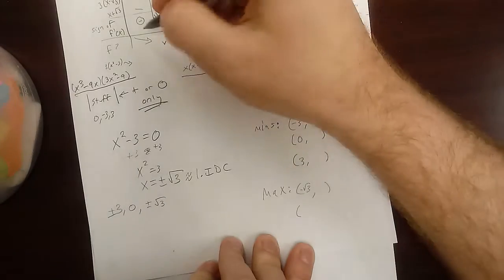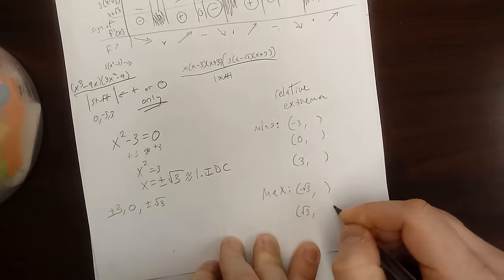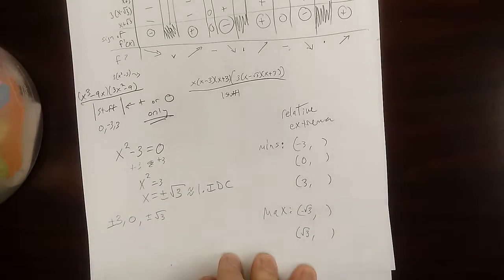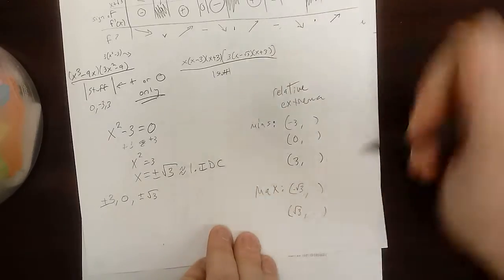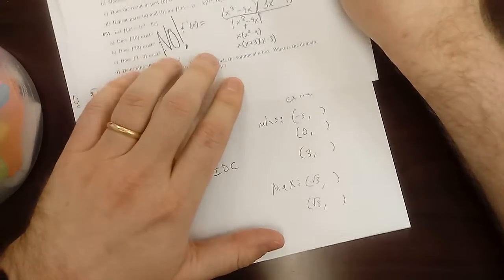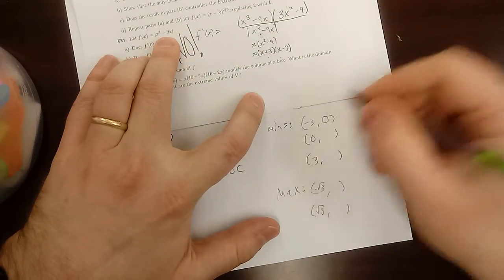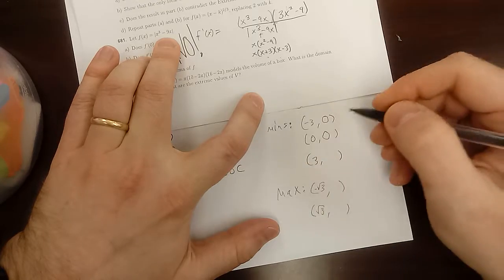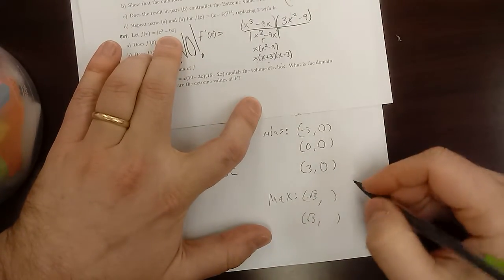And then the other max, let's see, boom. The other max is at root 3. And now we have the joyous task of going back to f of x and plugging every single one of those in to find out what we get. Let's see, if I plug in -3, oh surprise, I get 0. If I plug in 0, oh surprise, I get 0. If I plug in 3, oh surprise, I get 0. Now these ones, okay, plug in root 3, negative root 3.